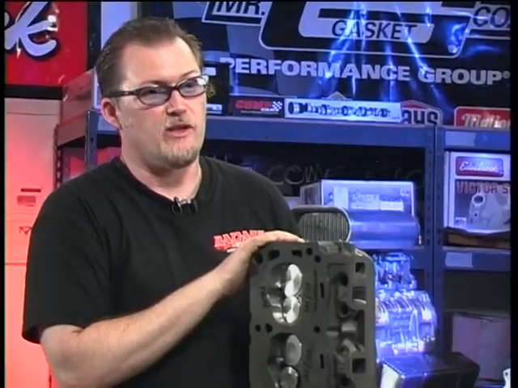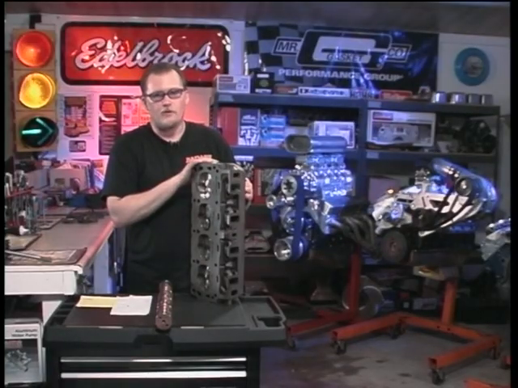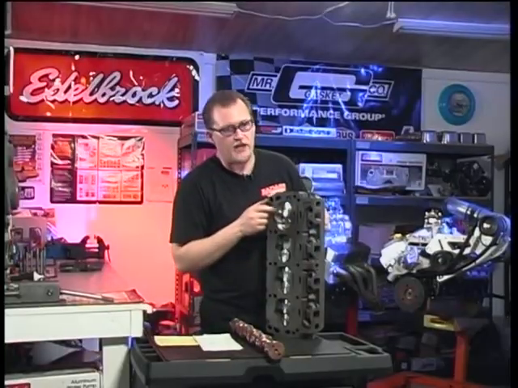I mean, a typical race cam might only have 4 or 5 inches of vacuum. A hot performance street cam might have 9, 10, 11 inches of vacuum. Whereas, as I said before, a stock engine might have 16, 18, 20 inches of vacuum. And that's all dictated by the overlap.